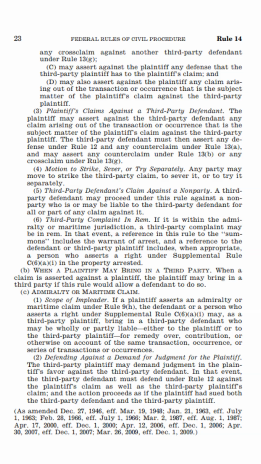B. When a plaintiff may bring in a third party. When a claim is asserted against a plaintiff, the plaintiff may bring in a third party if this rule would allow a defendant to do so. C. Admiralty or maritime claim.